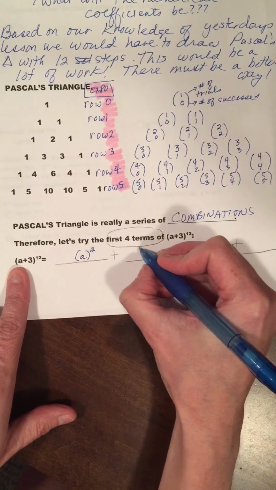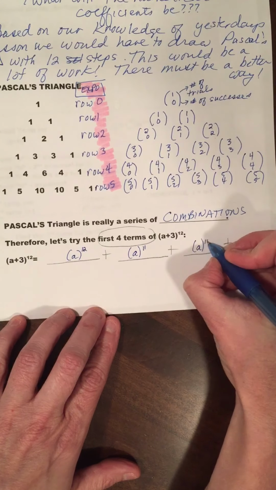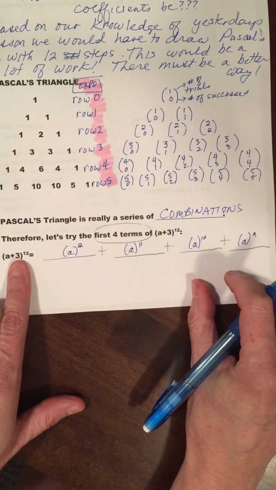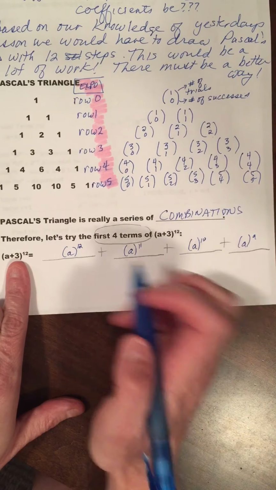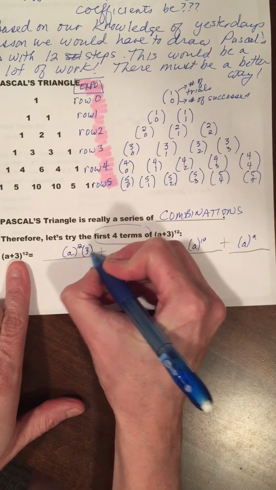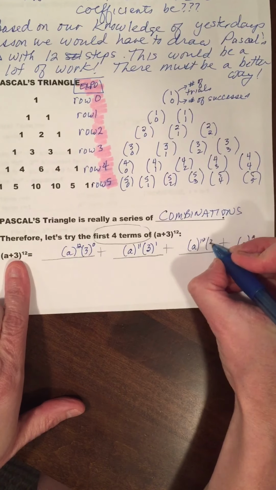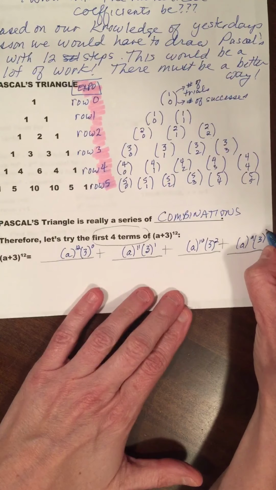A to the 12, A to the 11, A to the 10, A to the 9. My second term is 3. I'm going to go in ascending order. 3 to the 0, 3 to the 1, 3 to the 2, 3 to the 3.